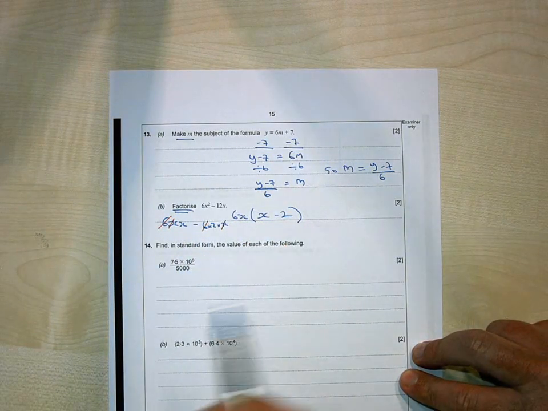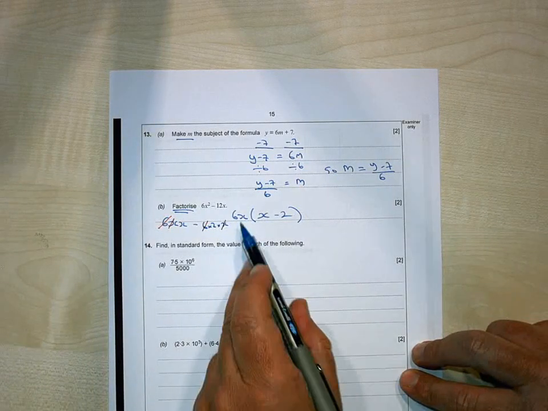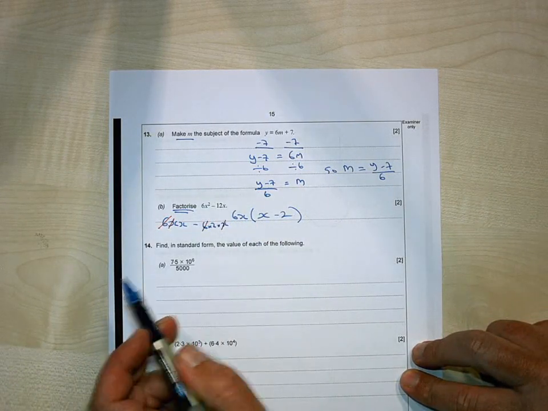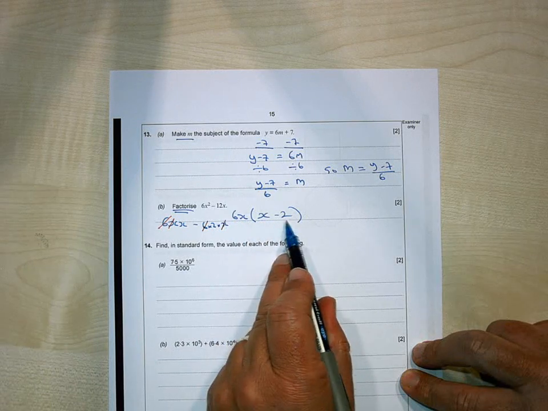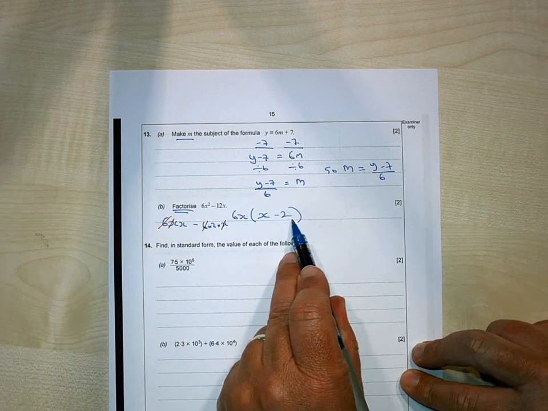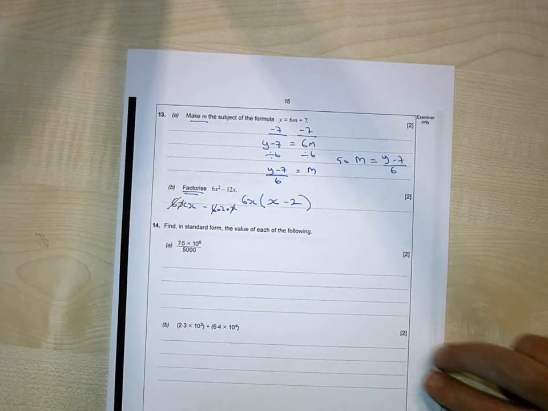And then just check you're right by multiplying it back out. So 6x times x is 6x squared. 6x times minus 2 is minus 12x. So you know you're right.